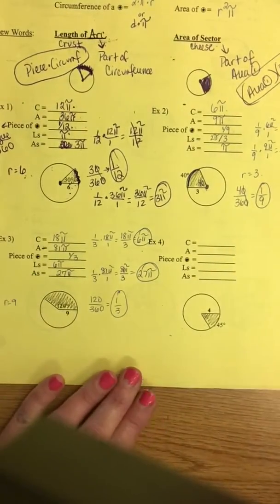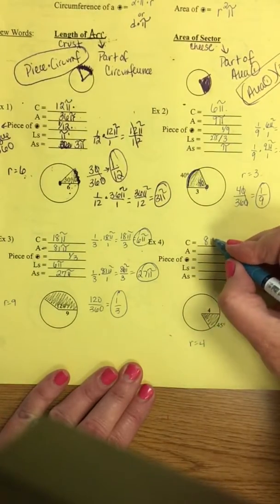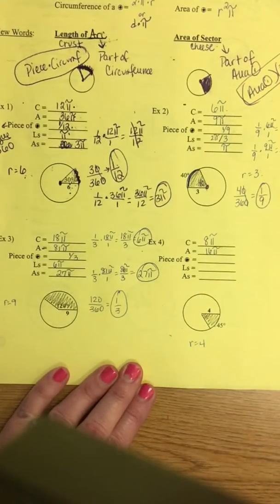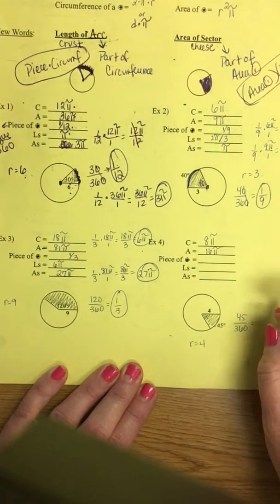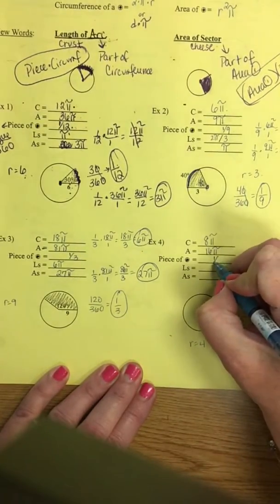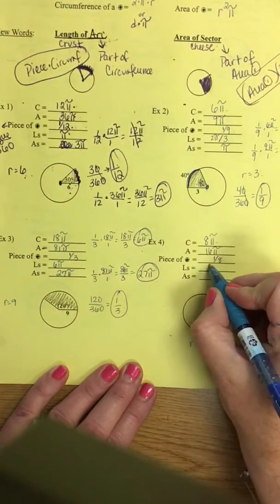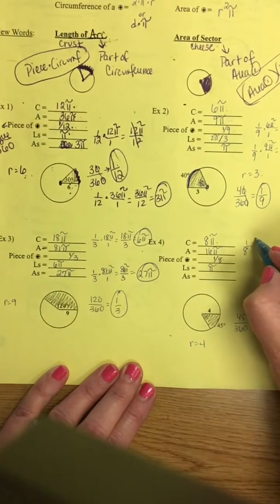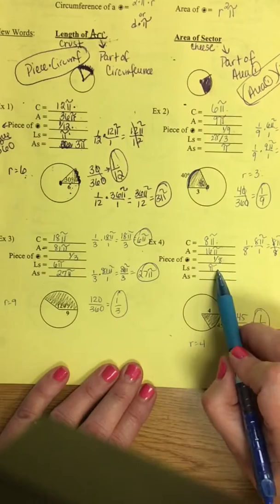Okay? Next one, radius is 4. Circumference is 8 pi. Area is 16 pi. What part of the circle am I looking at? 45 out of 360. That becomes 1/8. I want 1/8 of my circle. I want 1/8 of my circumference. If my circumference is 8 pi, 1/8 of 8 pi is pi. You don't have to do all this if you can do it mentally.